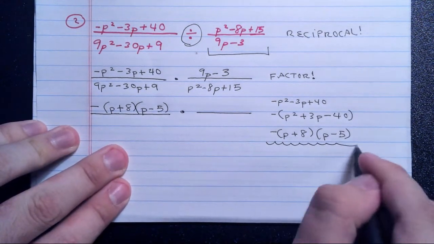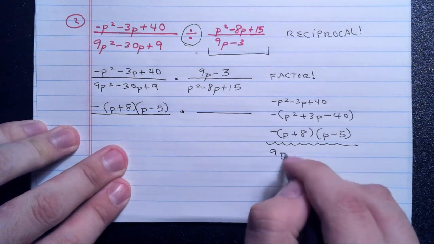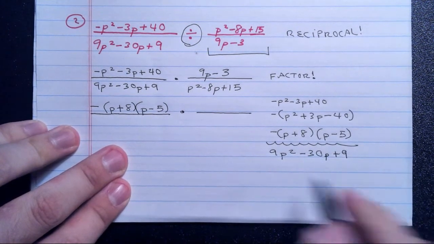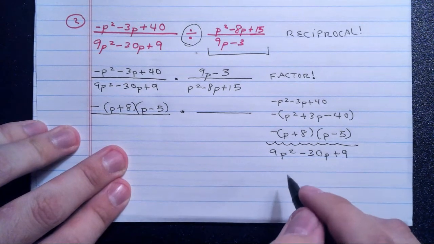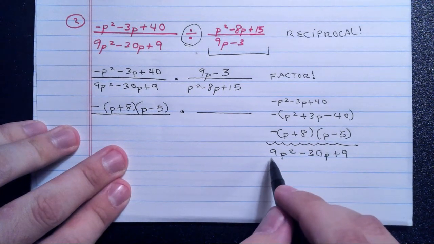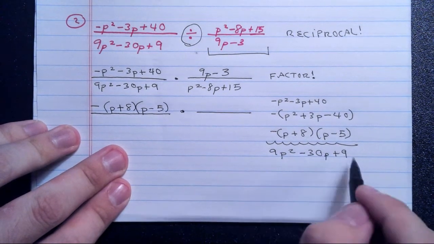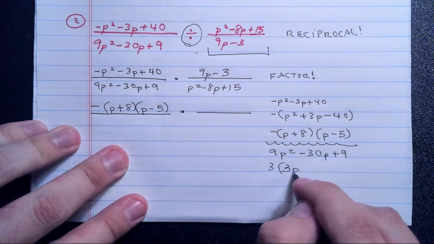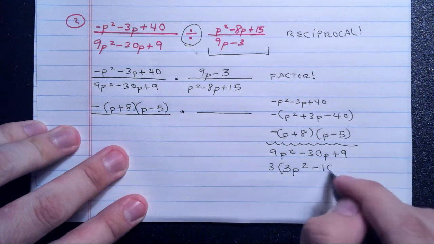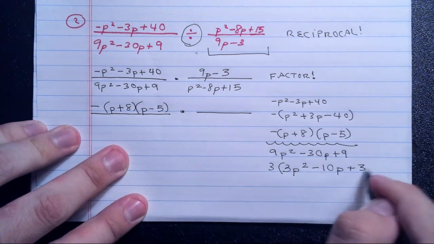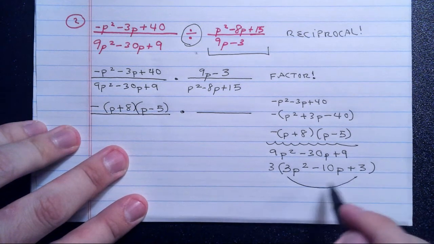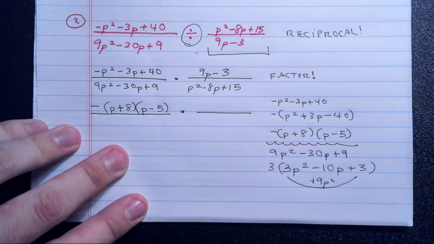I'll show you the work for 9p squared minus 30p plus 9. Most of it, anyhow. The leading coefficient is 9, but looking at all of these coefficients, I see that there is a greatest common factor of 3. So if I think about factoring this, I'm going to need factors of 9p squared, positive 9p squared, that add to negative 10.